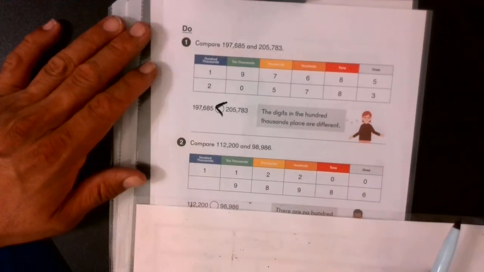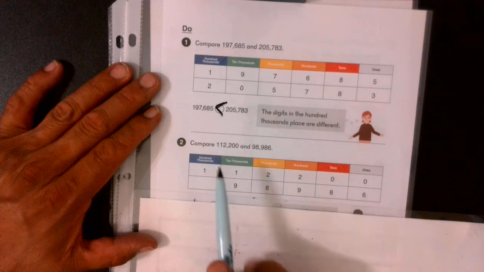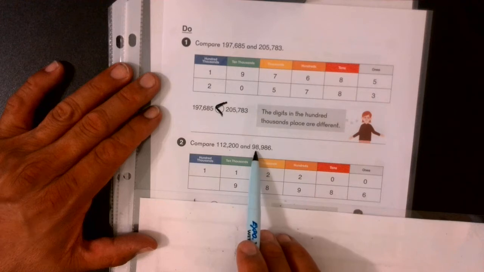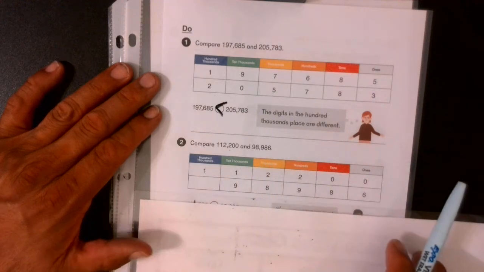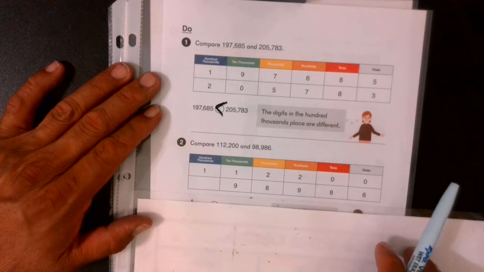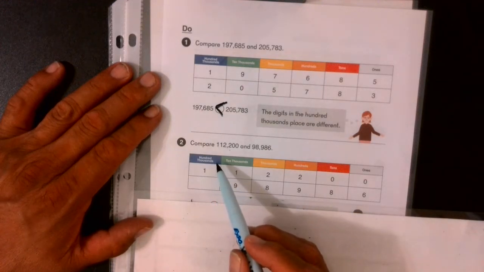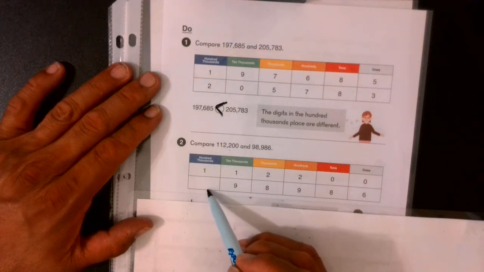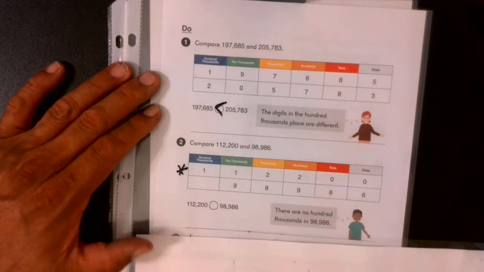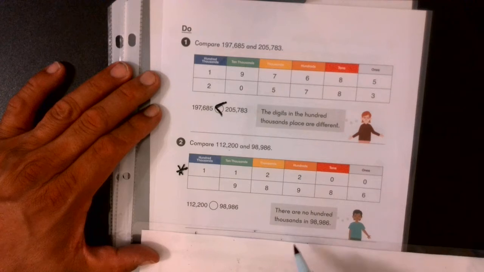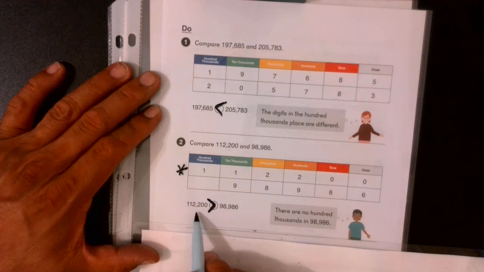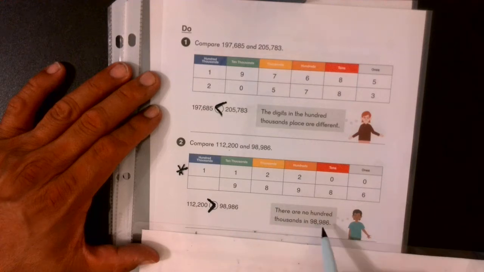Now, here we go again for the next one. It says compare 112,200 and 98,986. Right away, I'm looking here. My highest place value is 100,000, which is 1. And there's none here. So which number do I know is bigger? I know that number is bigger without even comparing the rest of the numbers. So the alligator eats the bigger number. So 112,200 is greater than 98,986. Okay?